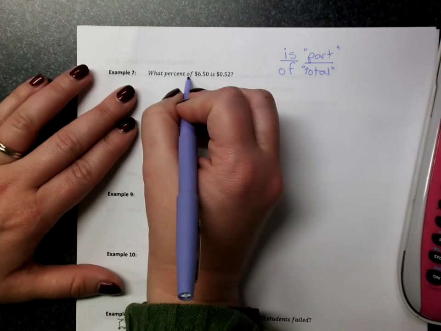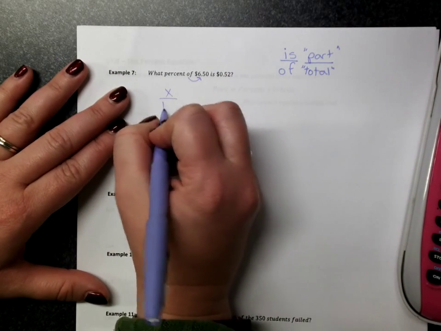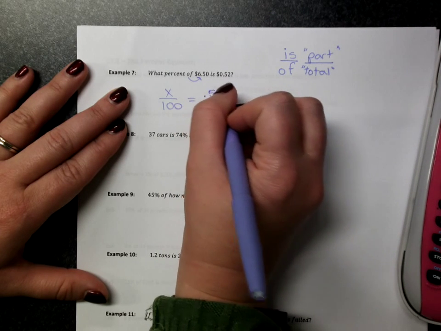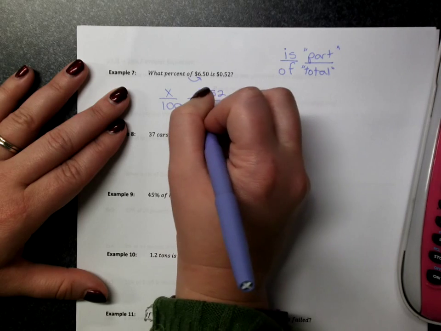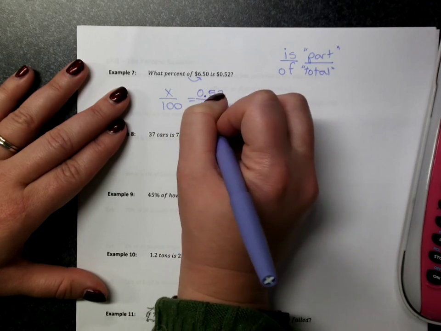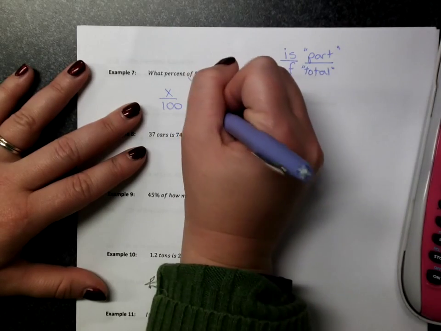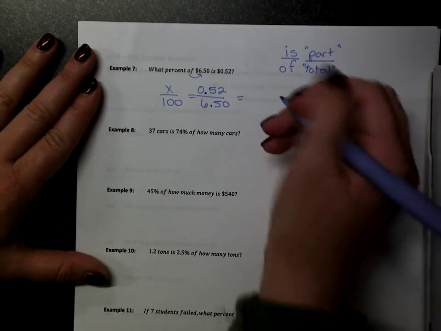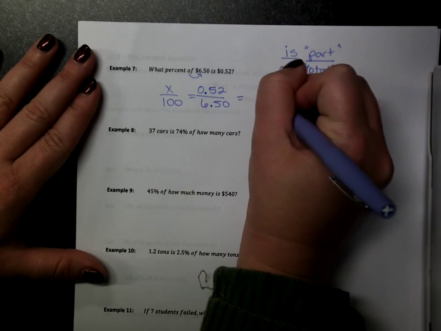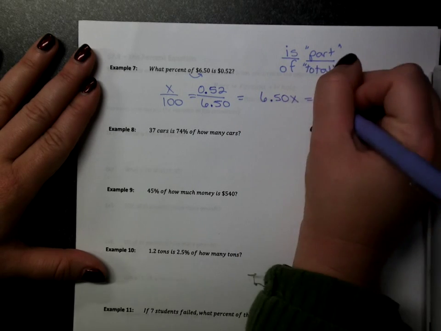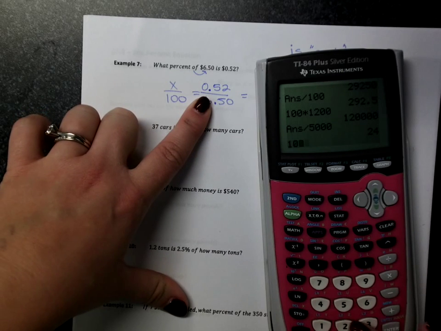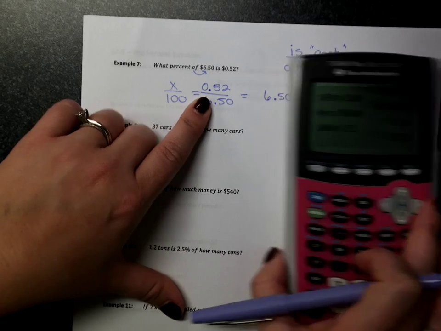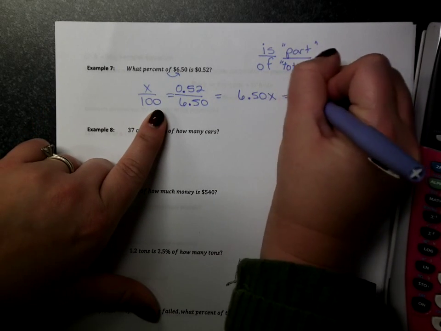What percent of $6.50 is 52 cents? 0.52 over 6.5. Be careful with your decimals. Make them obvious. Be careful when you're putting decimals in the calculator. It can be a little tricky. So you should have 6.50x equals 100 times 0.52. Is 52, so just be careful there.